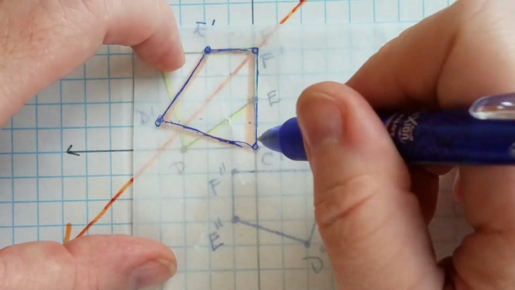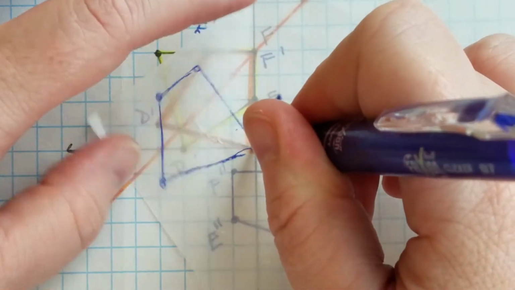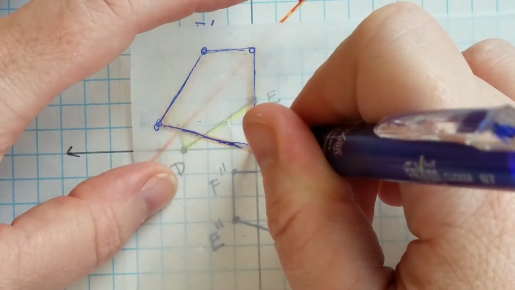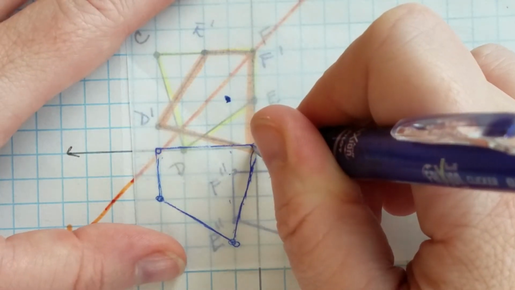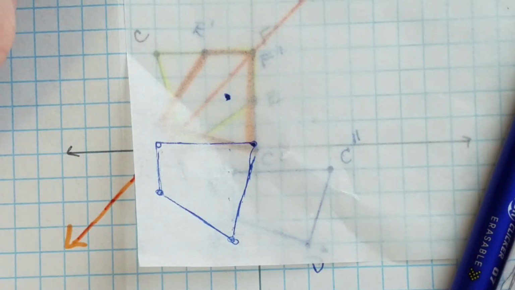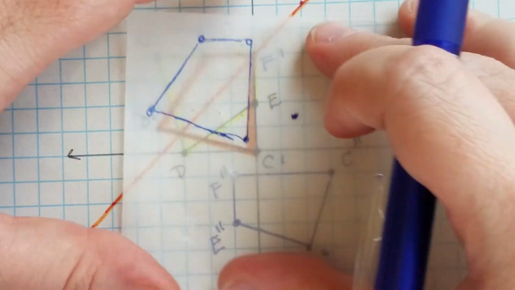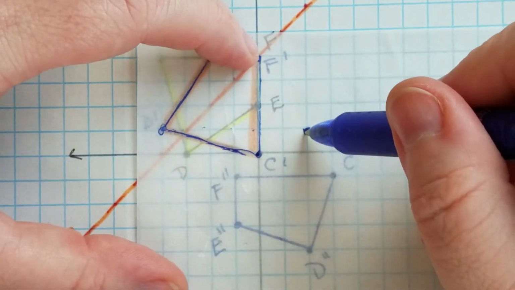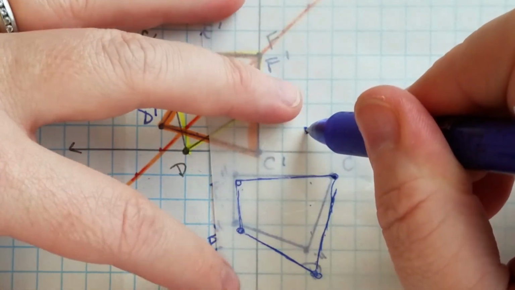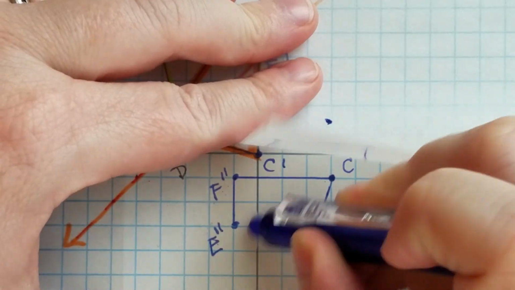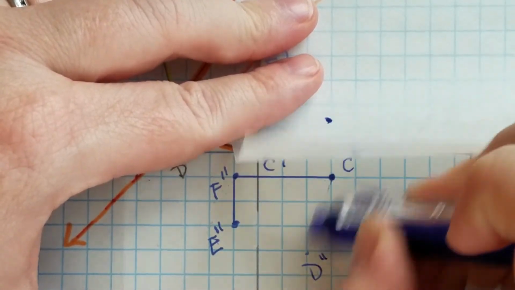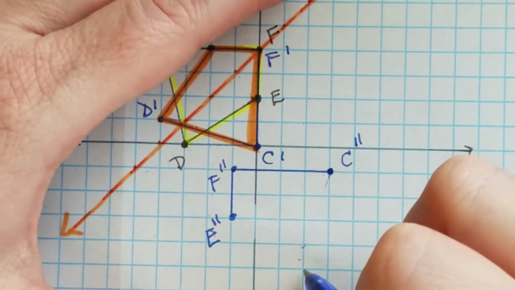We started here and rotated 90 degrees about the point 2, 1. Okay, that's why I'm confused. All right, and then D double prime I don't have far enough down, so this should be down here.